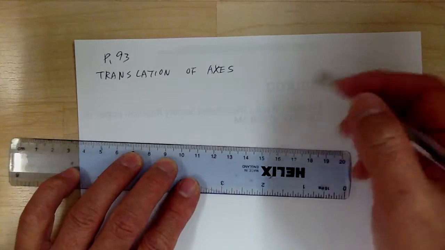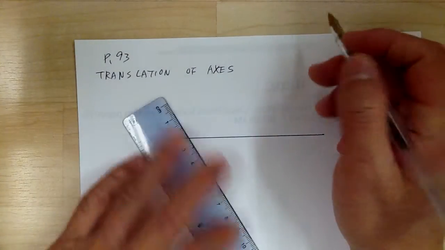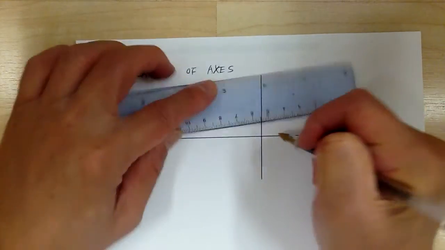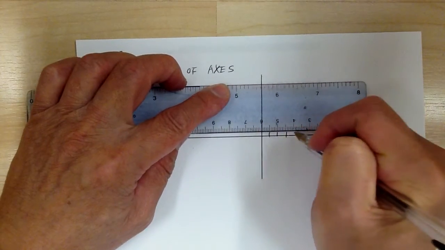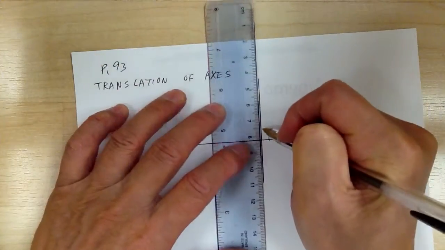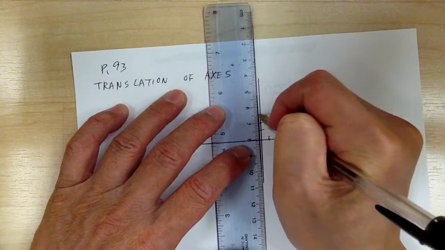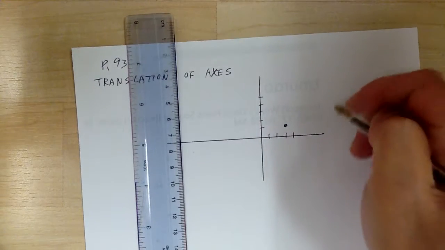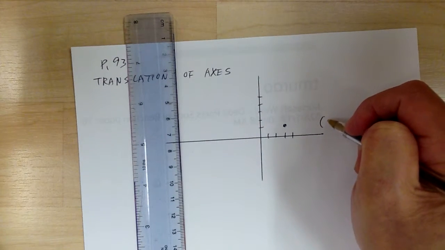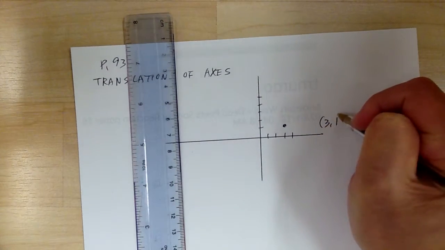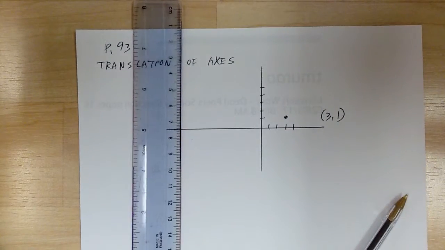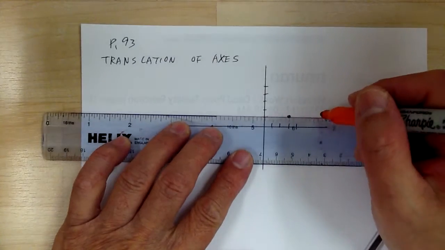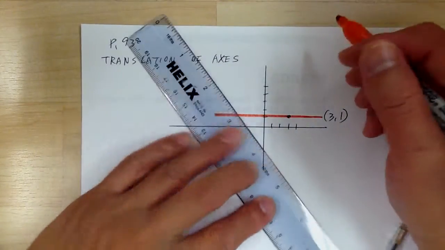So, for example, this is how a translation works. Let's say I have a point right over here. Right now the point is 3, 1. So let's say we move the axis to here.